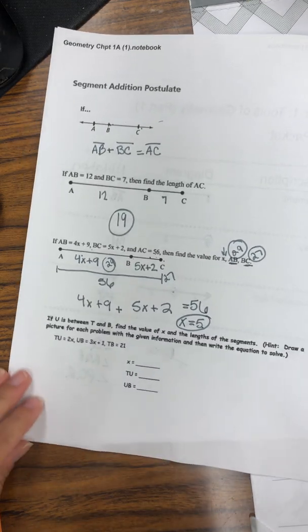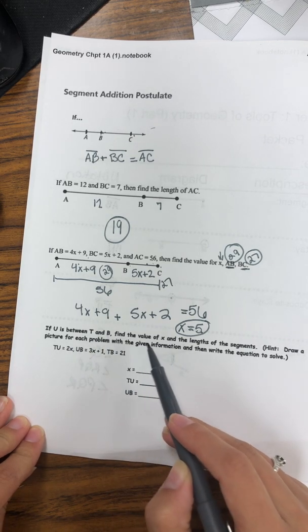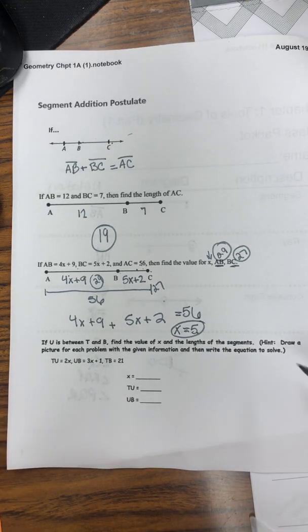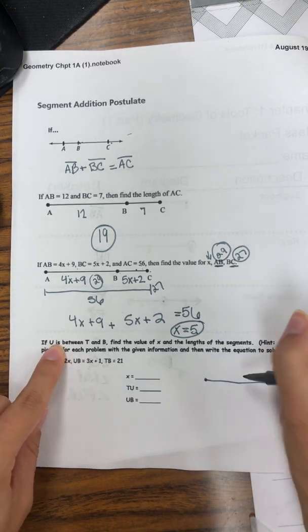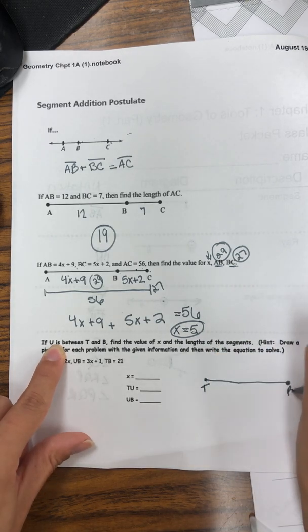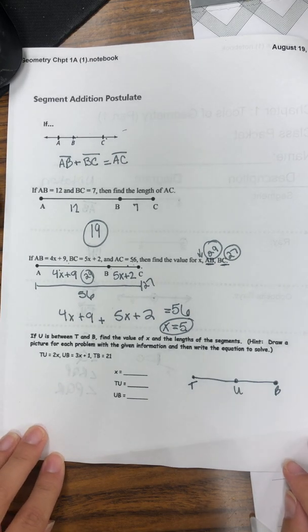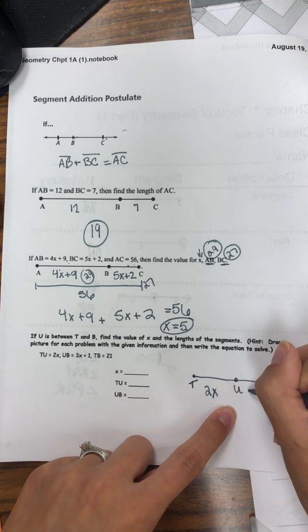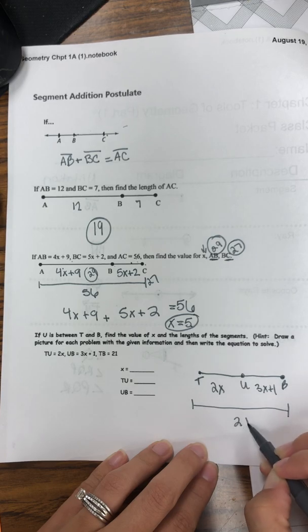All right, the last one here, I'm just going to go over really quickly. If U is between T and B, find the value of x and the lengths of the following segments. So again, it says hint, draw a picture. If there's not one there, it's helpful to draw. So we're talking about a segment. And it says U is between T and B. So it's going to look like that. Now it says TU is represented by 2x, and UB is represented by 3x plus 1. And again, they give us the length of the whole thing, which is 21.